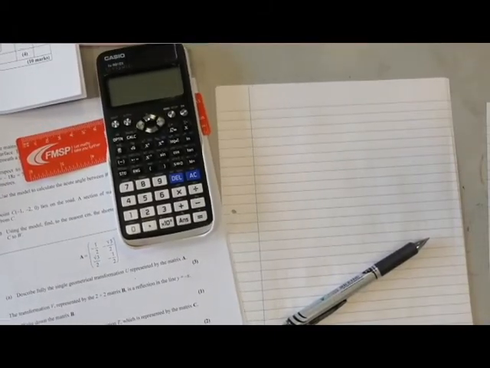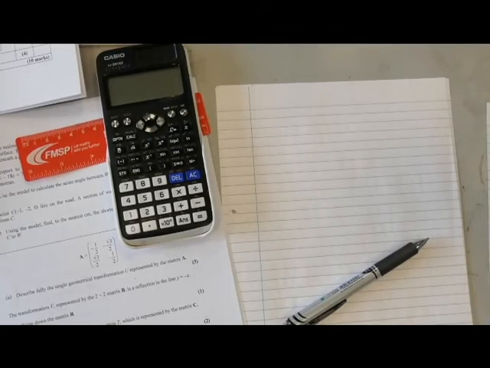Question 5, we've got the matrix A, which is minus a half, minus root 3 over 2, root 3 over 2, minus a half. Describe fully the single transformation U represented by matrix A. Well, obviously it looks like a rotation. It has numbers in that look rotational, so it is a rotation. So there's 1 mark for saying rotation.